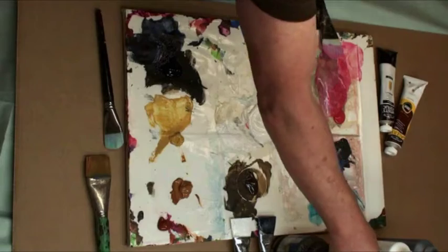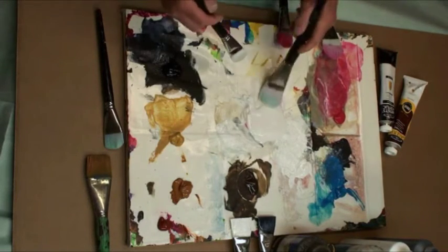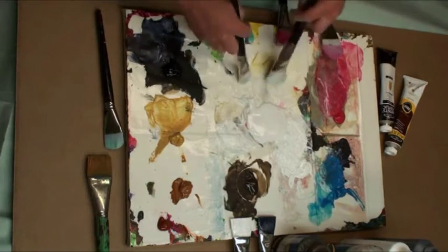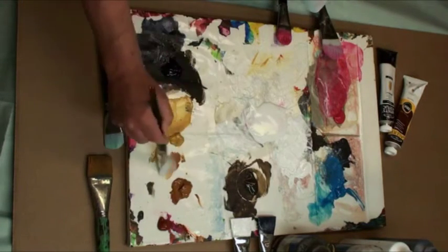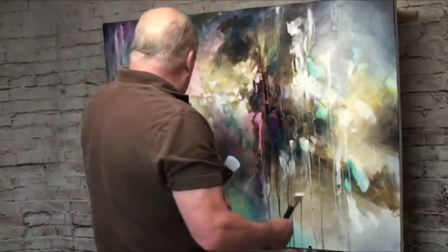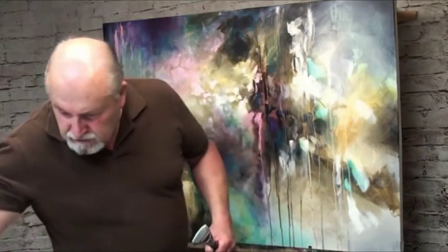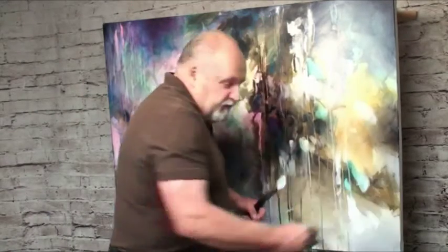More medium, of course. I should buy a 55-gallon drum of this material. Okay. I'm going to need a lot of it because we're going to make a nice wash out of this. Okay, so right in this area, I have to put this raw sienna.